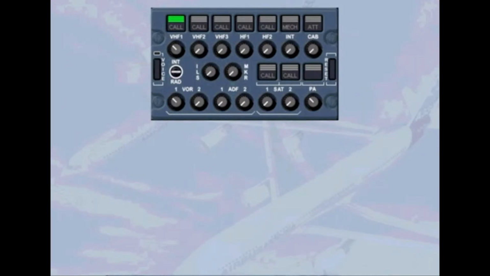The voice key suppresses a nav-aid ident signal to enable clearer reception of the voice message. For example, ATIS transmission on a VOR frequency.